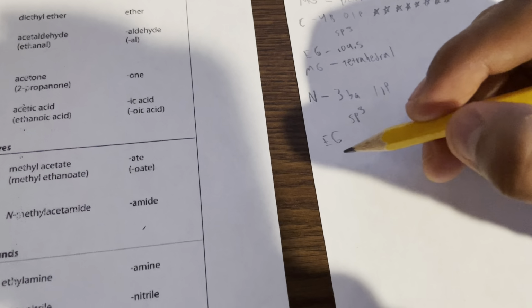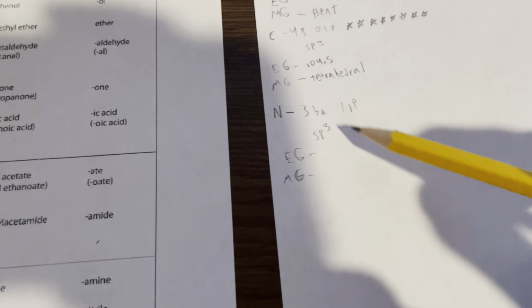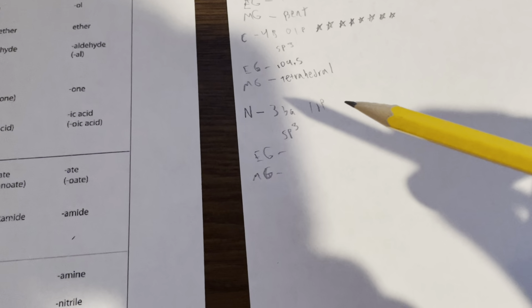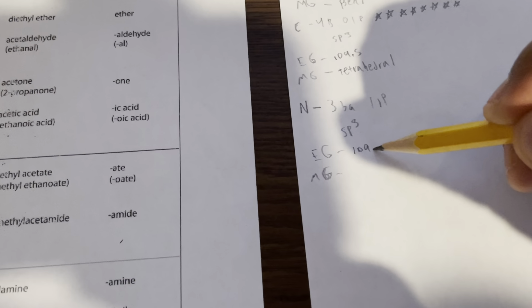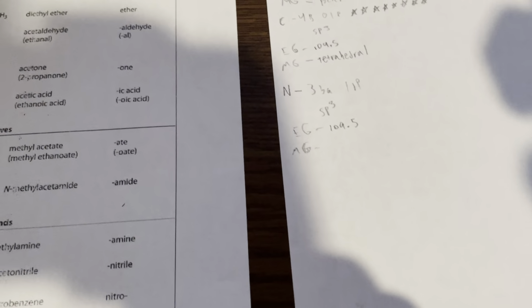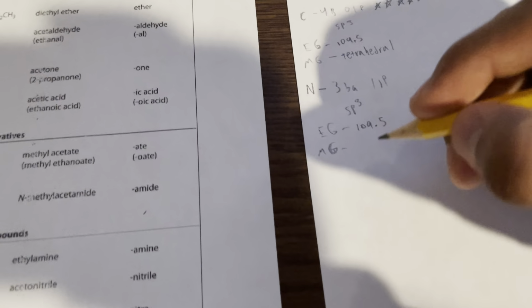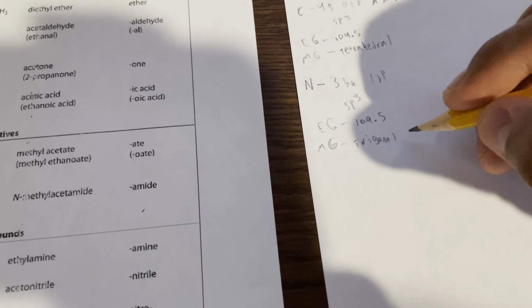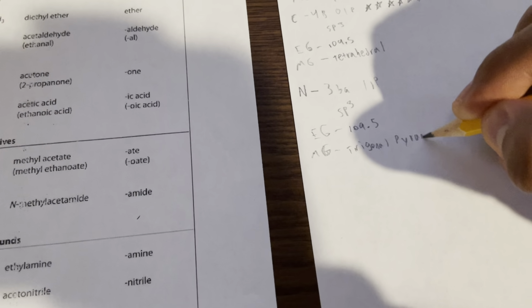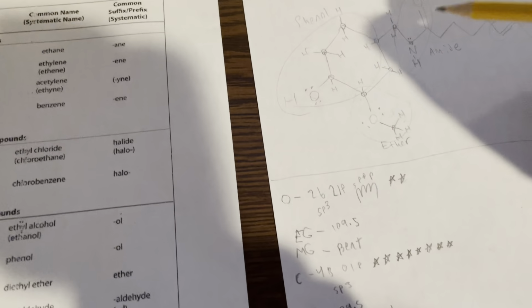Electron geometry, molecular geometry. All right. So electron geometry, since it has 4 electron groups, it's going to be 109.5. 1 lone pair, it's going to be trigonal pyramidal. All right, so that's it for that one.